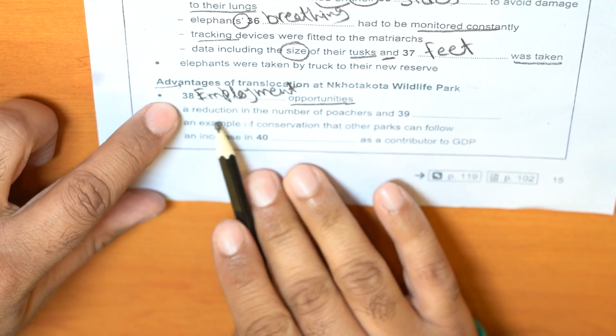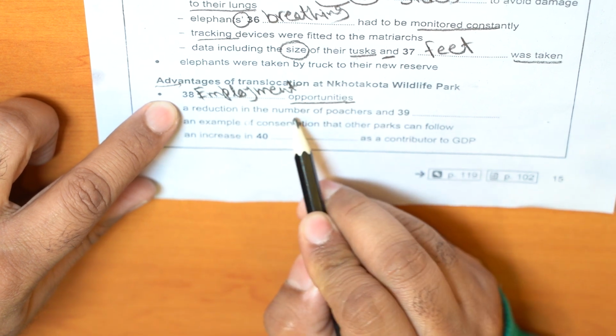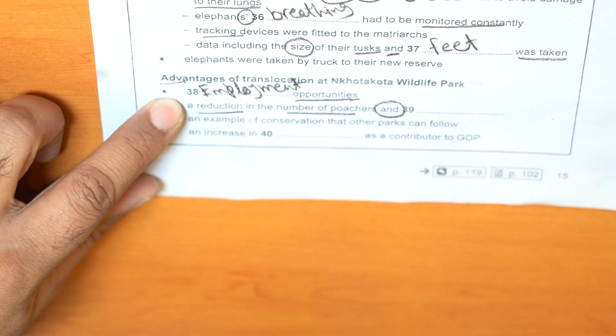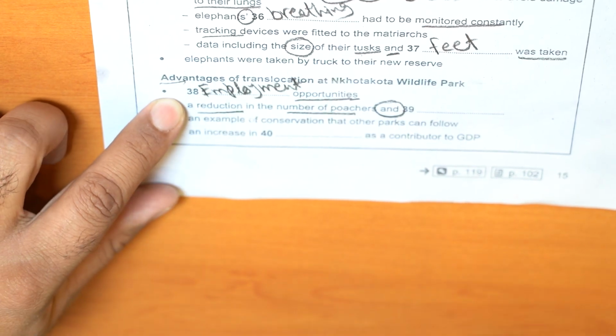Okay. Now, a reduction in the number of poachers and reduction in two things. Number one is number of poachers, and second they will tell us in the audio. Let's see what that is.